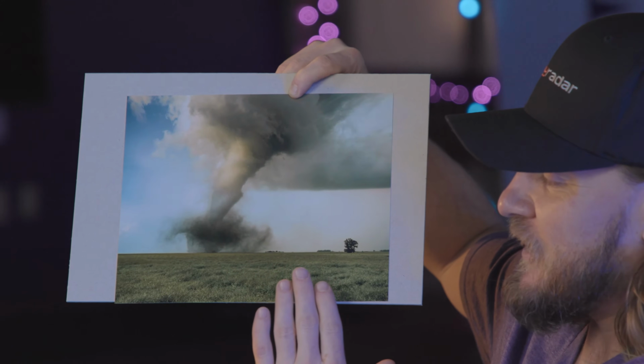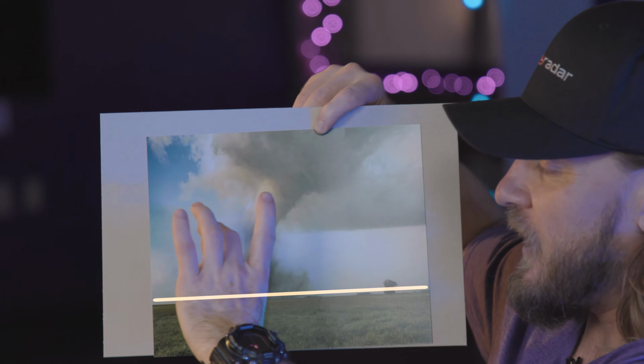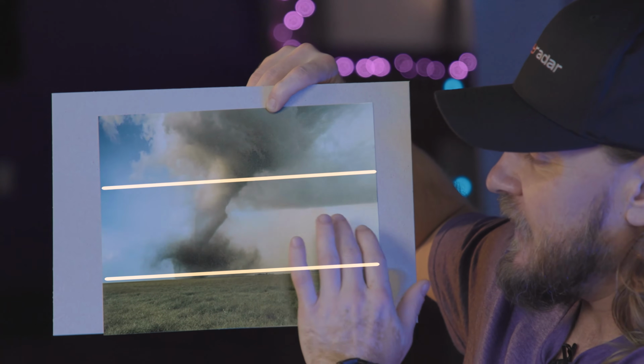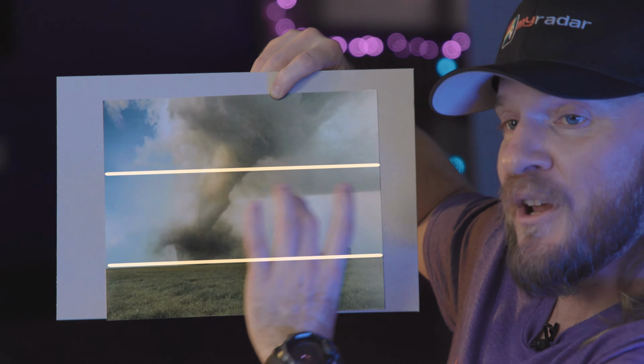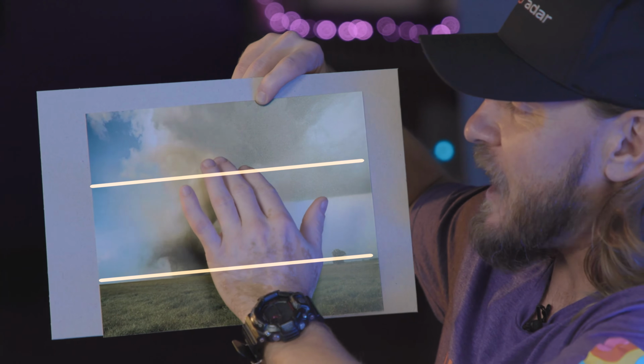But as you can see here, we've got the ground, the grass, and this is 1/3 of the photo. You've got another third this way. That is the horizon, the sky, up to the cloud deck. So that's kind of another third of the photo. And then the top third of the photo is the storm itself with the top of the tornado.